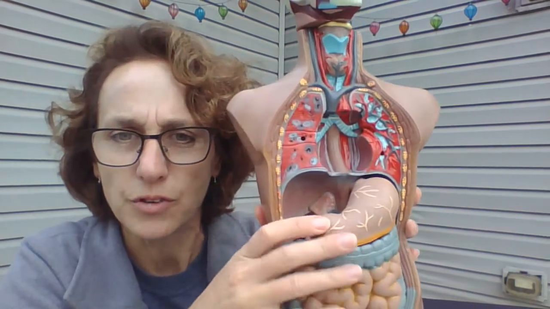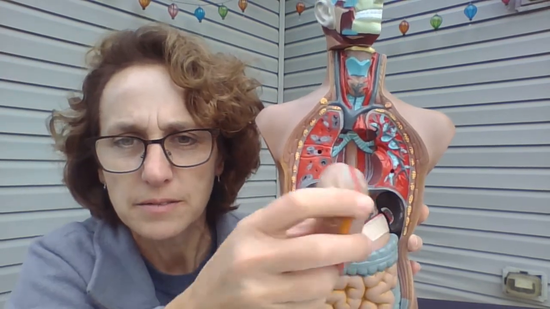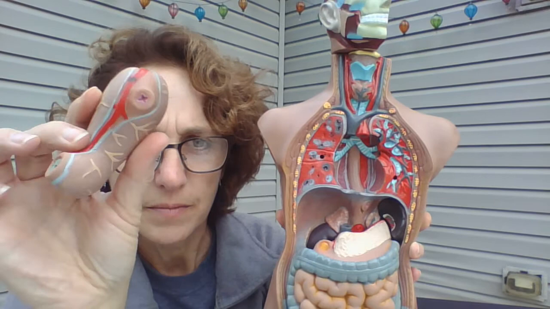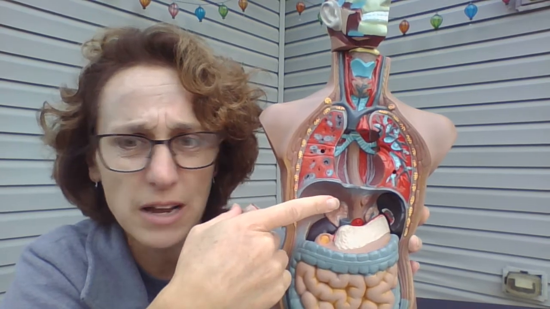All right. Then we have this structure here. Anybody know what that one is? It's our favorite one. It's connected to the esophagus. It's a C-shaped sac. This is the stomach. Notice how high the stomach is. Way up here. Just under your rib cage. Crazy, right? So when you say you have a stomach ache, it's probably not a stomach ache, okay?